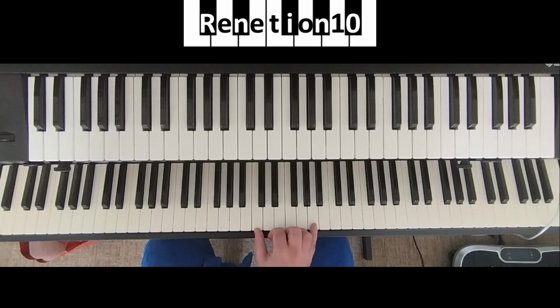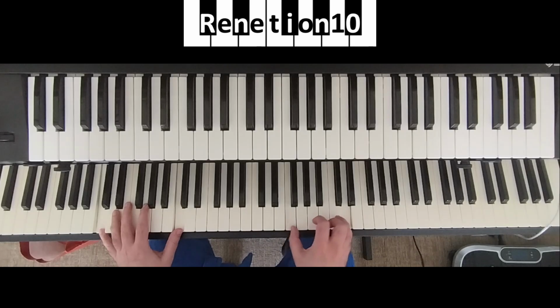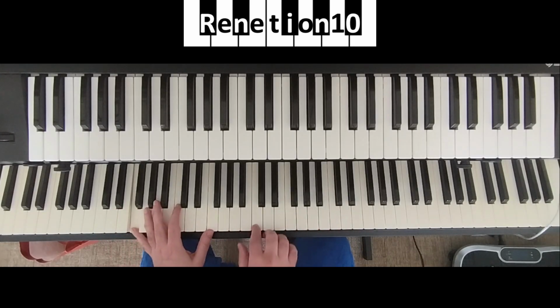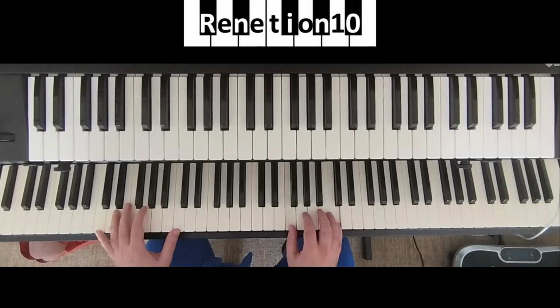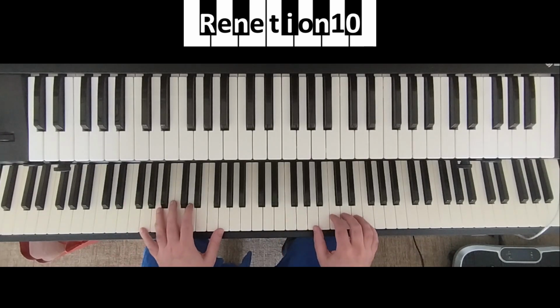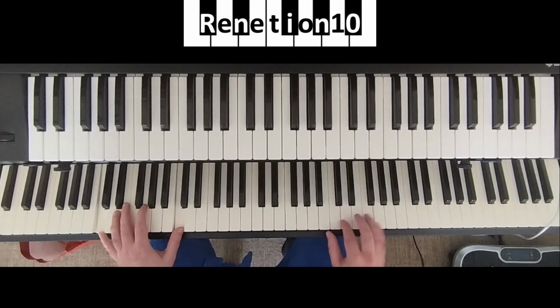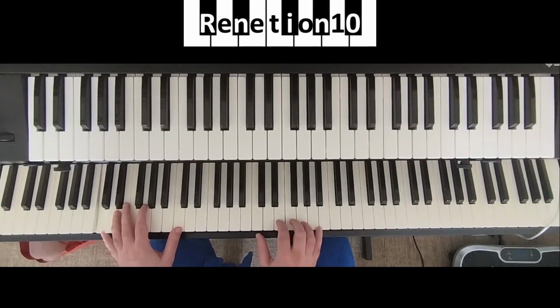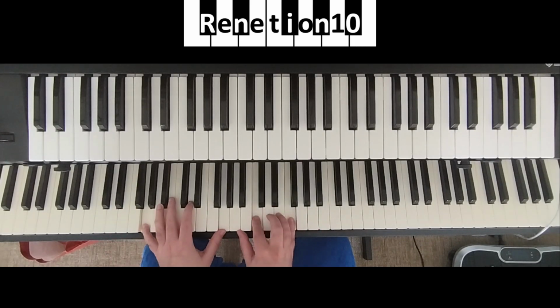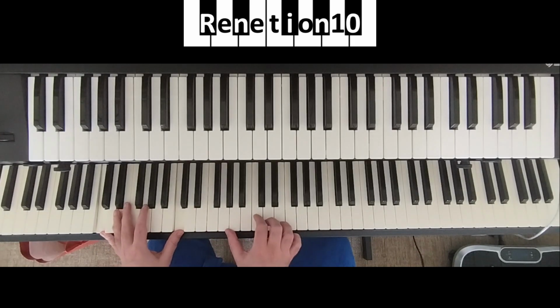I use the C key and I add another note to my melody. So what do I hear? That sounds like actually a quite simple melody. So how does it work?